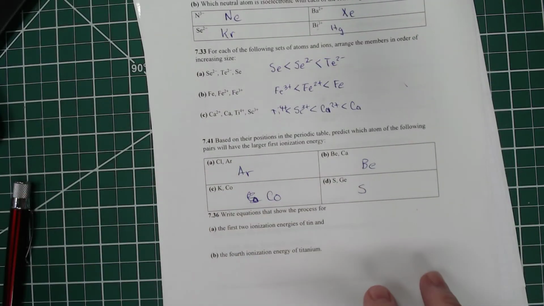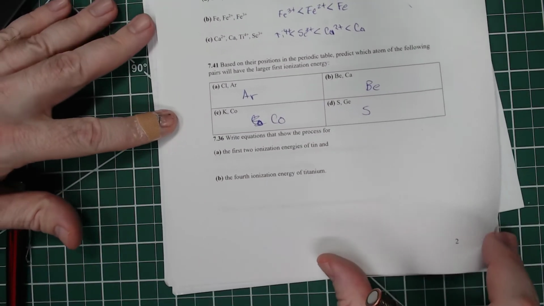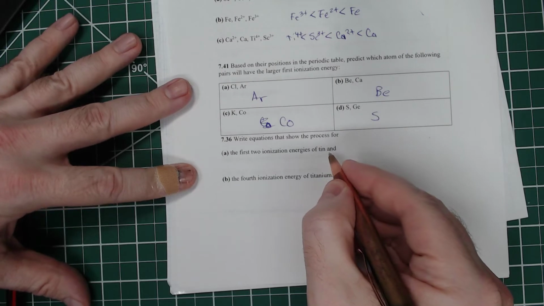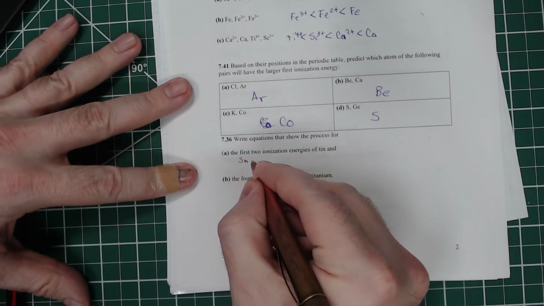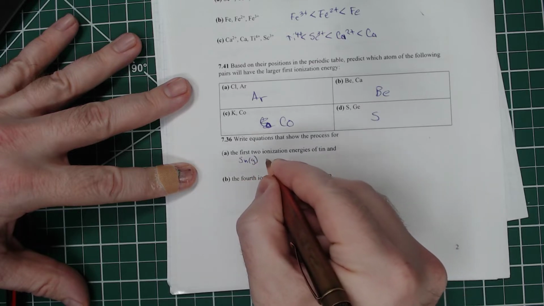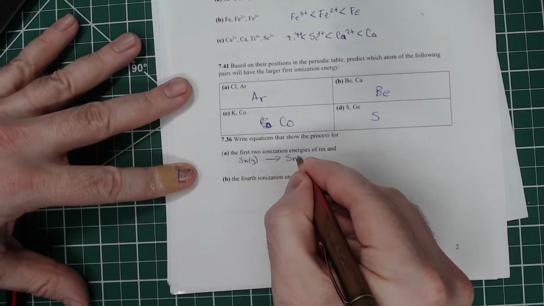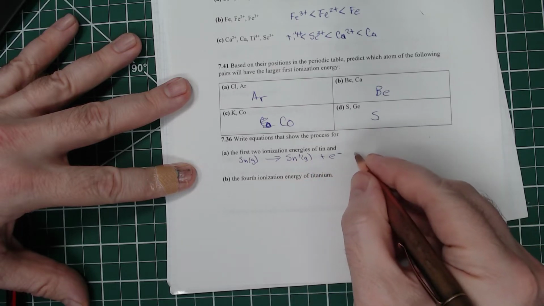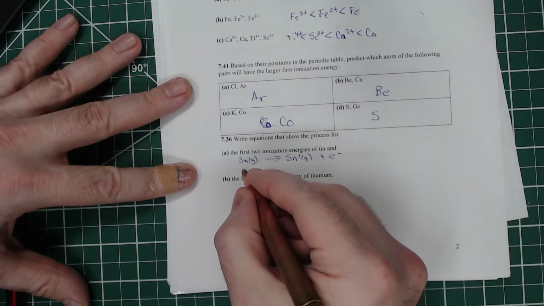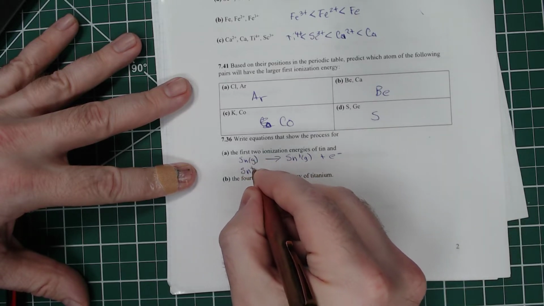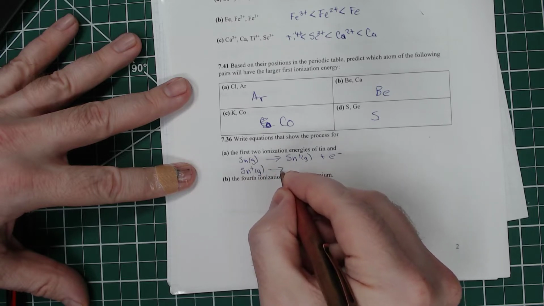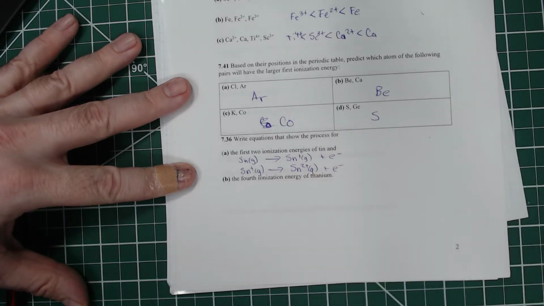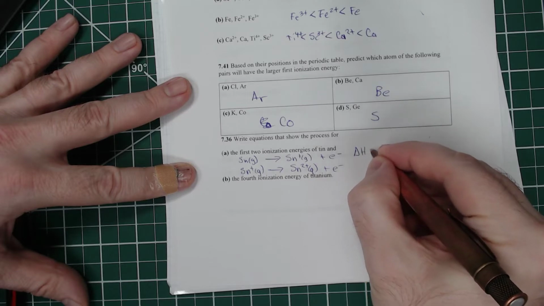All right, so number 36. Write the equations that show the process for the first two ionization energies of tin. All right, so tin is Sn, and it does have to be in the gas phase, and it becomes Sn+ gas plus an electron. Now, I don't know the delta H of that process, but we're going to look that up here in just a moment. And then we'll look up Sn gas going to Sn2+ gas plus an electron. And then we will figure out what the delta H is.